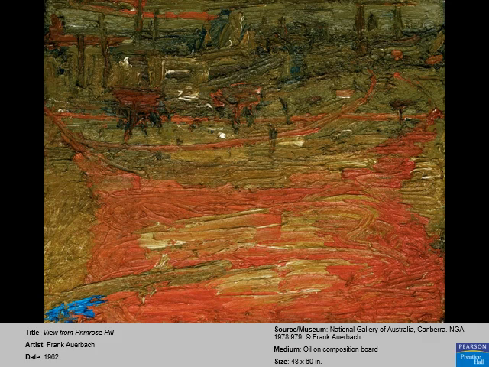Here's a painting by Frank Auerbach, and when you apply the paint to a canvas in such a heavy manner that it seems to have a body of its own, we call that impasto. When you put paint down with such thick strokes and so much extra paint on the brush that you can see all the evidence of the marks, we call that impasto. That's when the brush strokes are so physical that they have a life of their own. And again, we see that in this painting called View from Primrose Hill. Impasto.